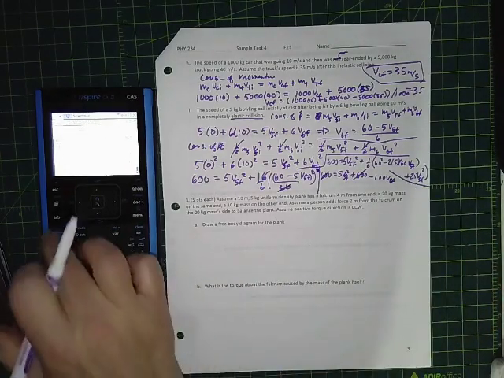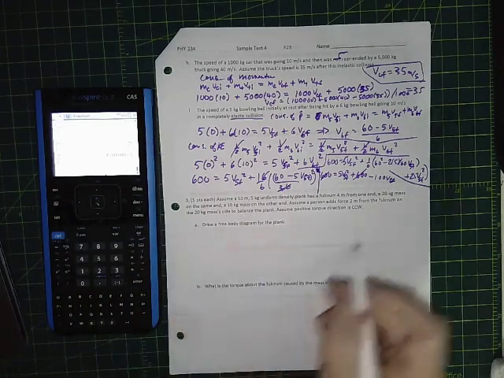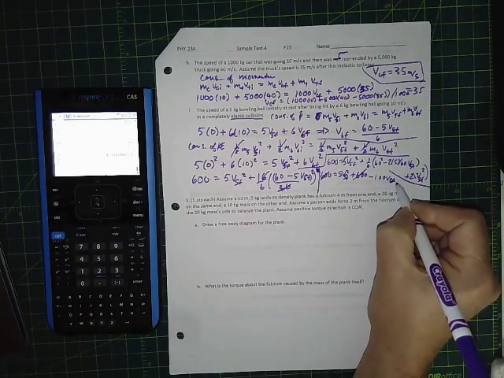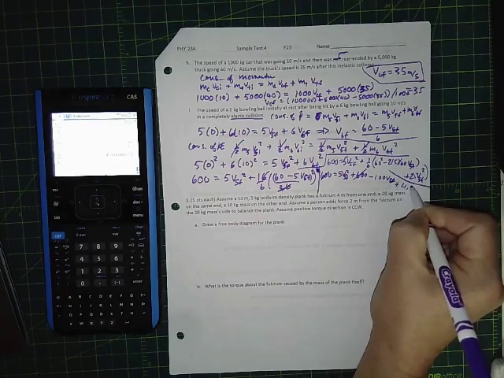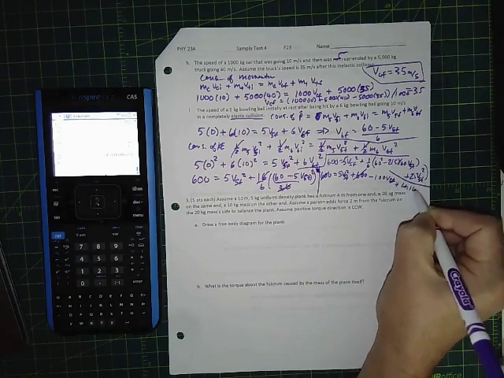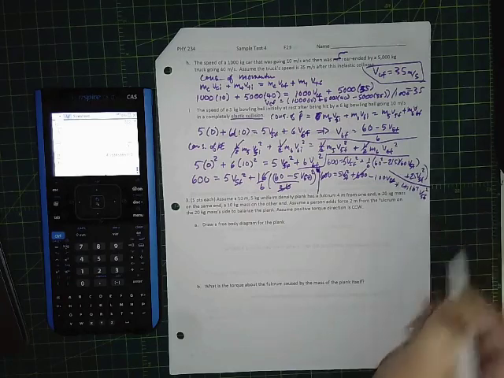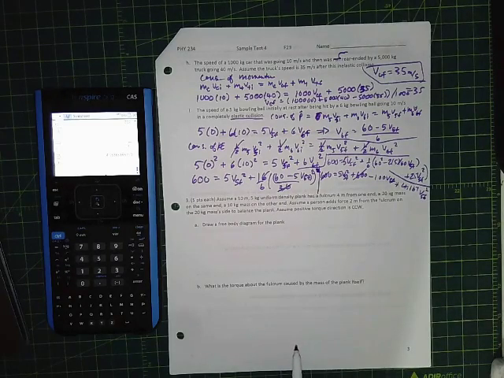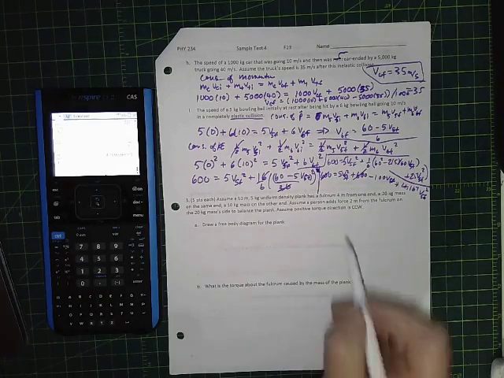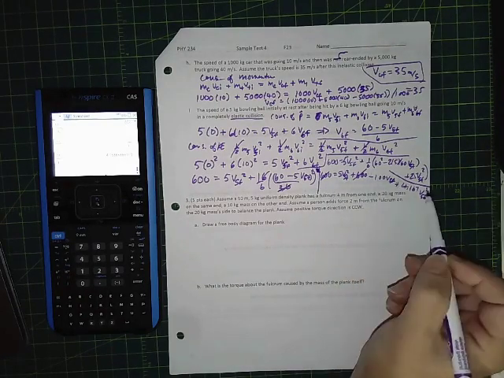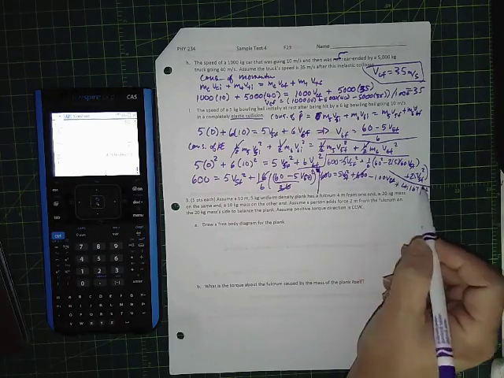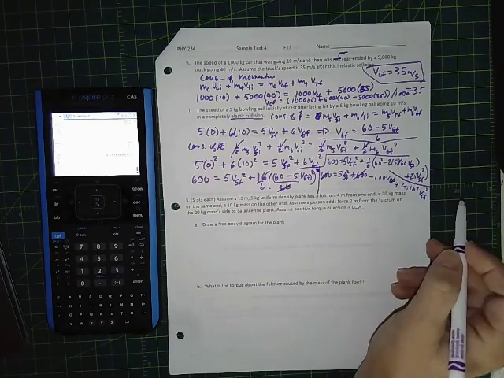Oh, come on. Plus 4.167 V5f squared. Oh, I need more paper. Okay, so like I said, the 600s cancel. So we're going to have a V5f everywhere.